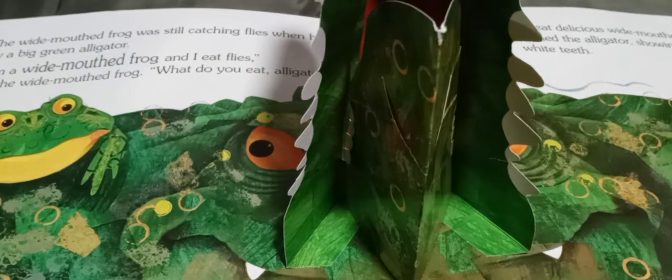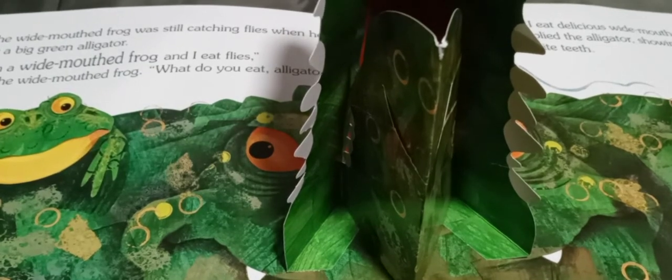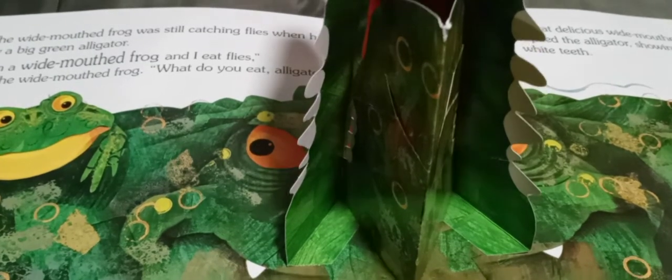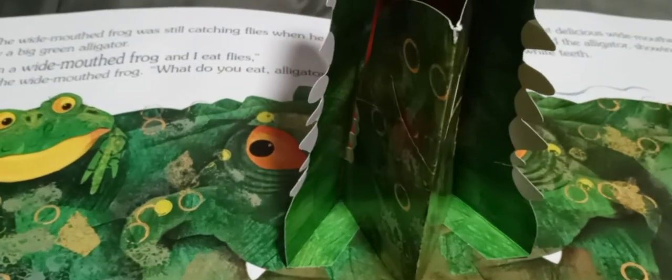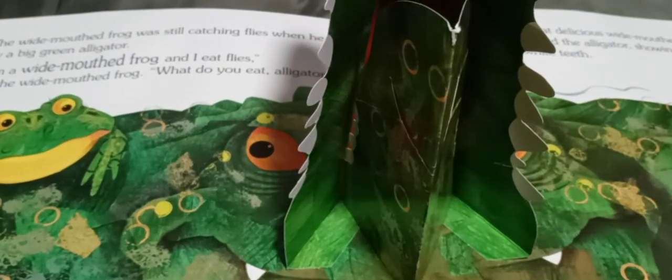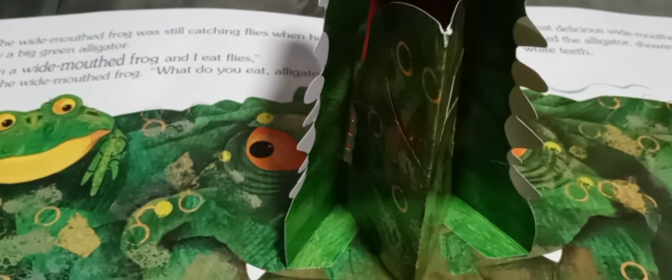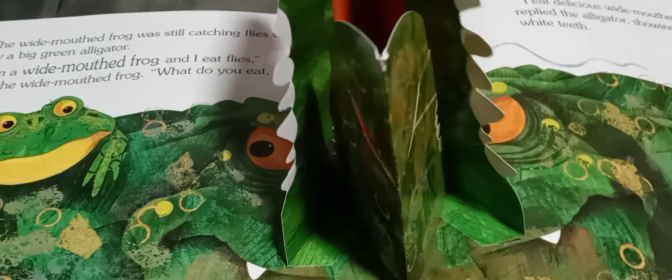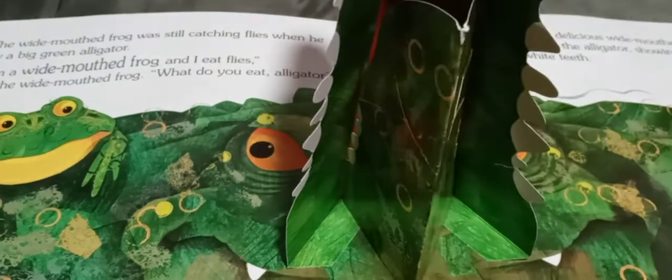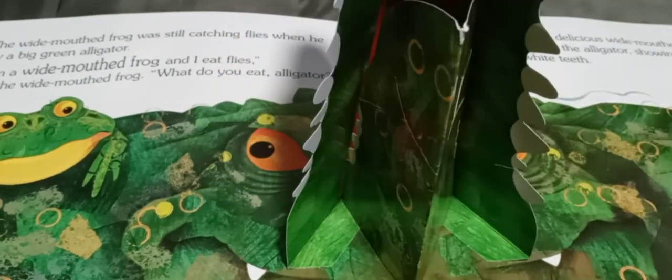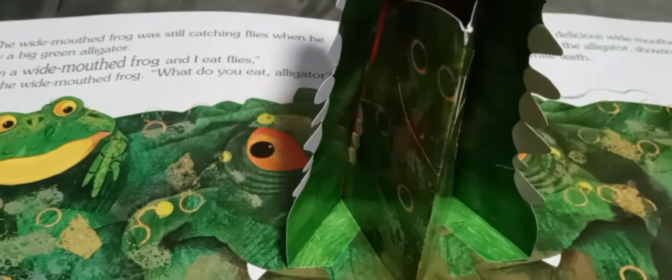The wide-mouthed frog was still catching flies when he saw a big green alligator. "What do you eat, alligator?" "I eat delicious wide-mouthed frogs," replied the alligator, showing his sharp white teeth.